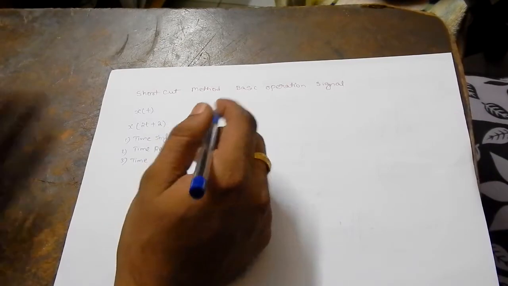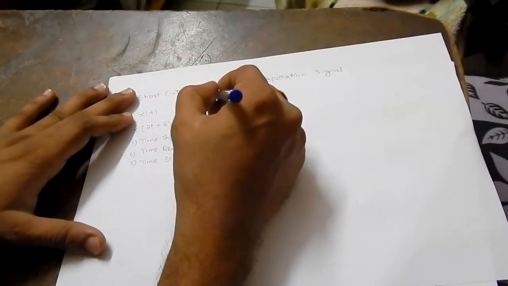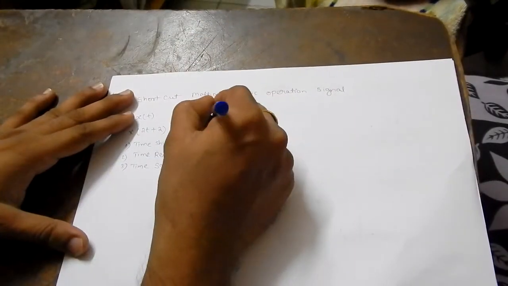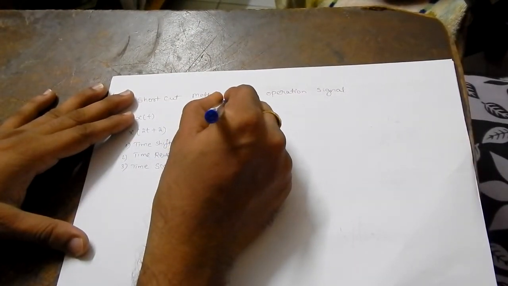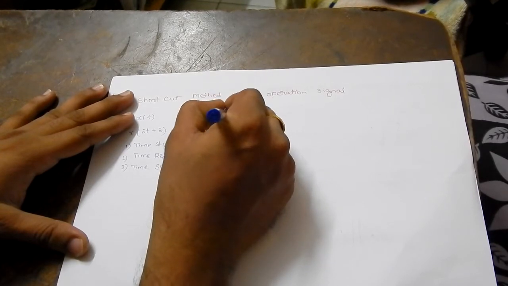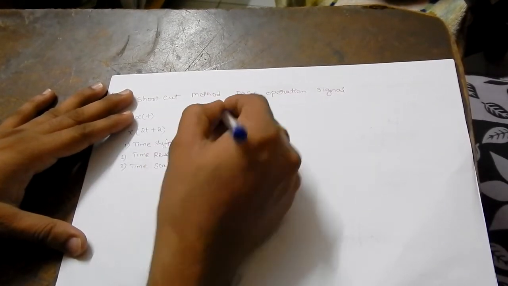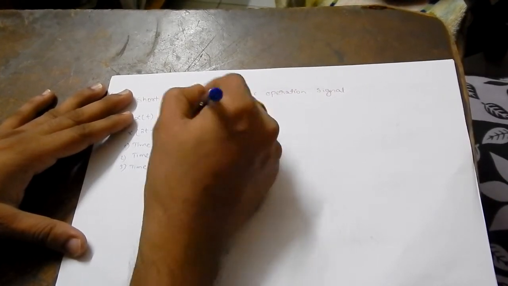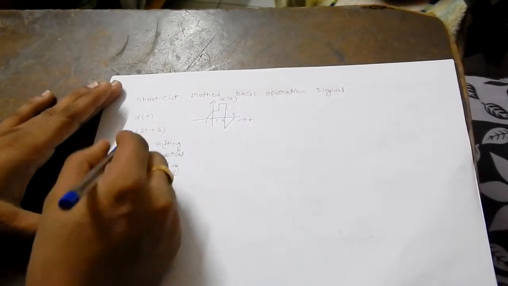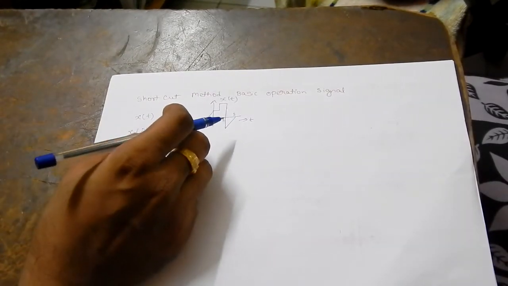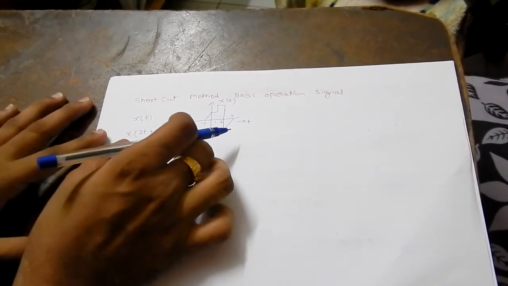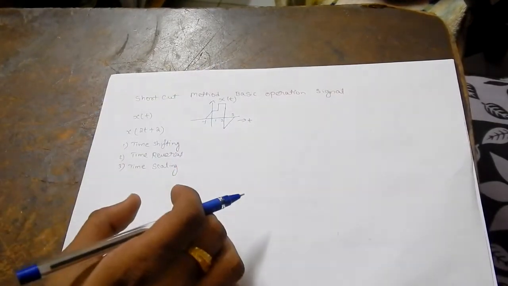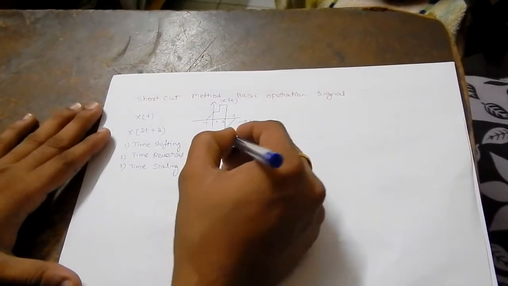So I'm considering one signal, x of t. This is x of t, with points minus 1, 0, 1, 2 and 3 on the t axis. If I want to perform 2t plus 2, what do we have to do? We have to do the time shifting, time reversal and time scaling. So we are doing these methods and we are wasting our time. There is a simple shortcut.